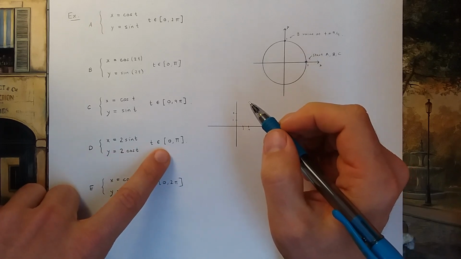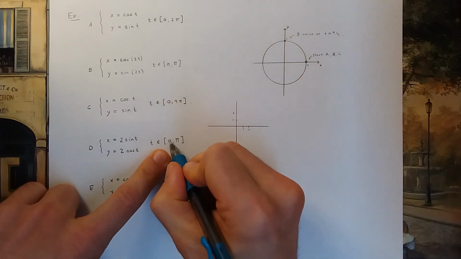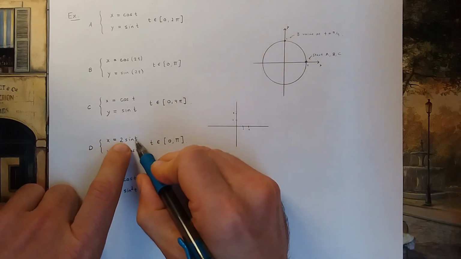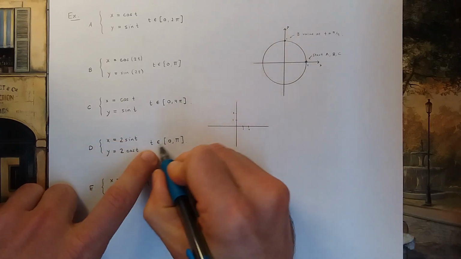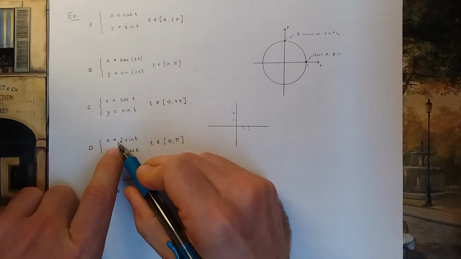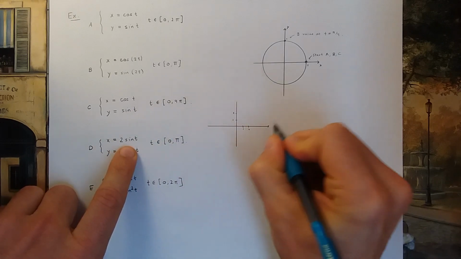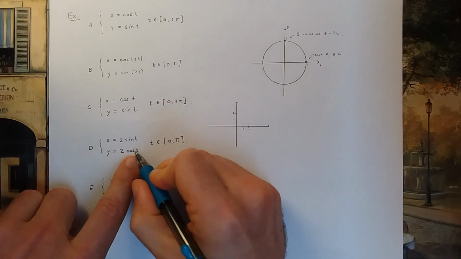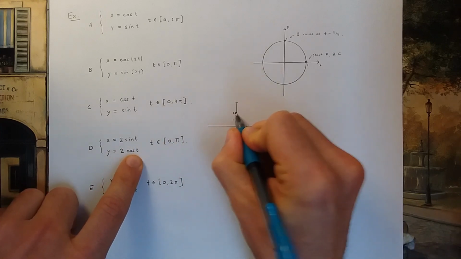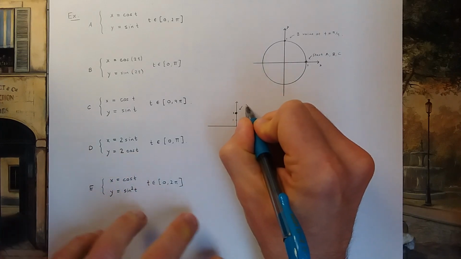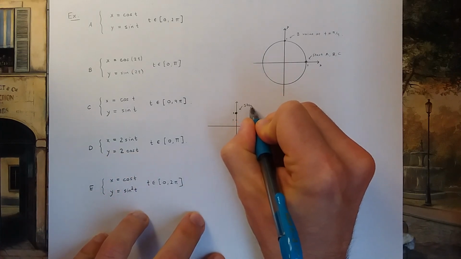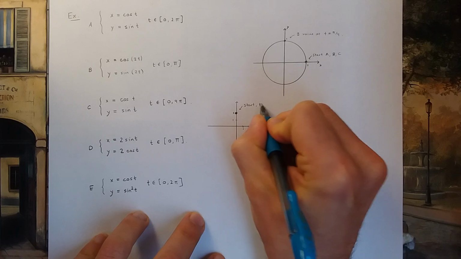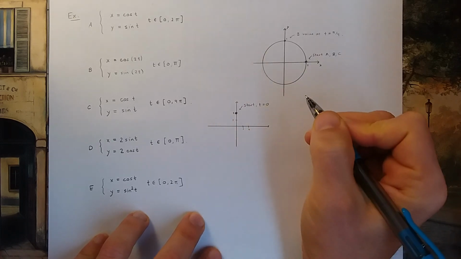Let's plug in some values. So if t is equal to 0, sine of 0 is 0. Excuse me, if t is equal to 0, x gives me 0. And if t is equal to 0, y gives me 2. So this is my starting point for equation D. So that's my start. That's my value of t equals 0.